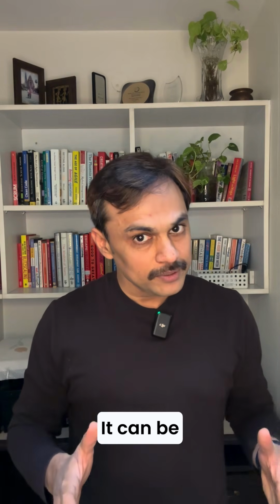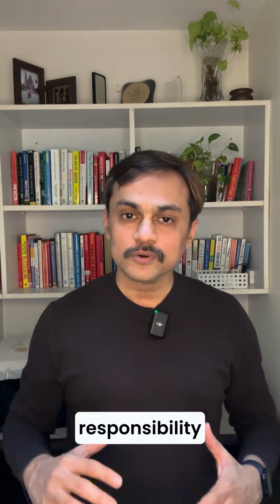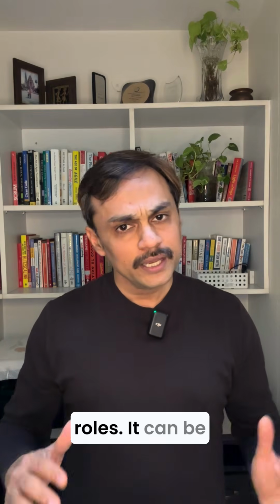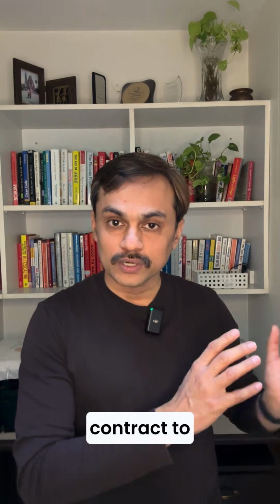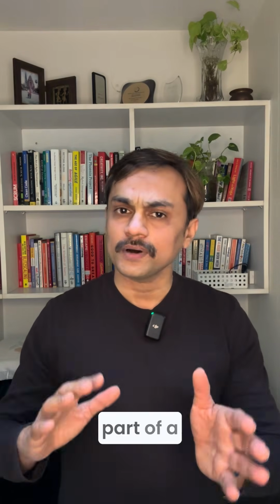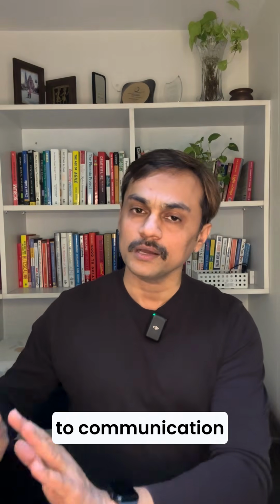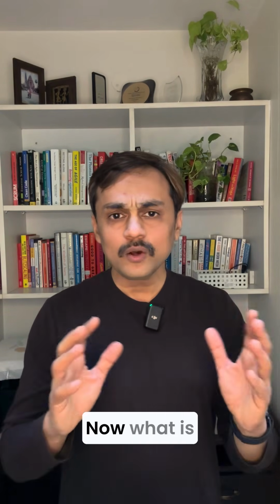places. It can be used as a part of a resource management plan to clarify the roles and responsibility of various roles. It can be used inside the contract to clarify the roles and responsibility of seller and buyer. It can be used as a part of a communication management plan to clarify roles and responsibility related to communication related activities. Now, what is this chart?